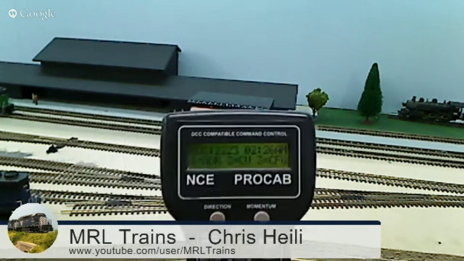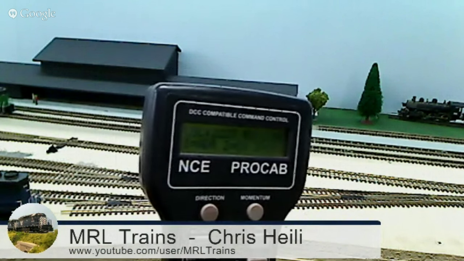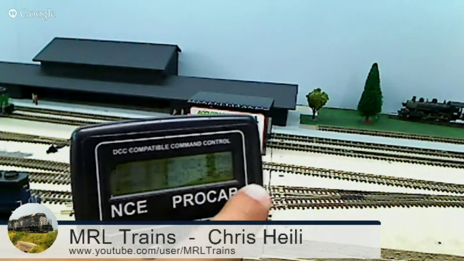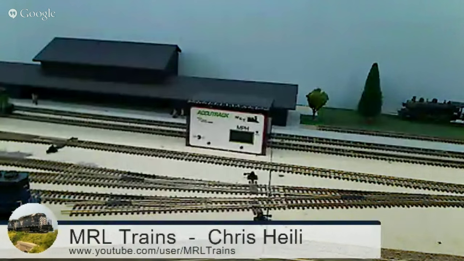Let me get the glare off there. I've got all kinds of things I can program right from my cab, and it's programming on the main with all the rest of the locos on the layout. It's only going to program that one decoder. And it's super easy. I do it all the time. I've never had an issue of cross-contamination, if you will. Unless another locomotive is programmed to that same address, it's just not going to get screwed up.